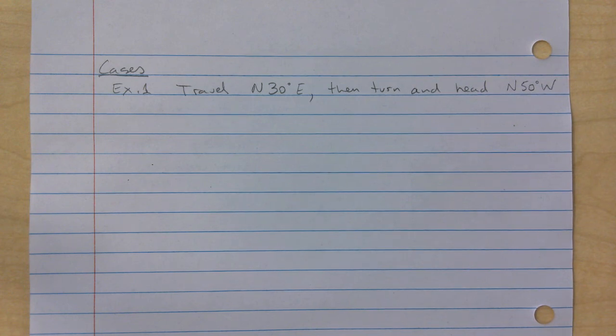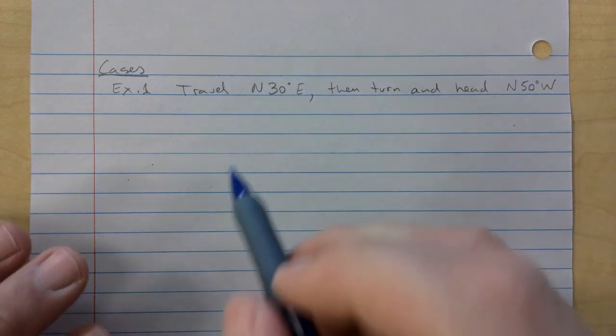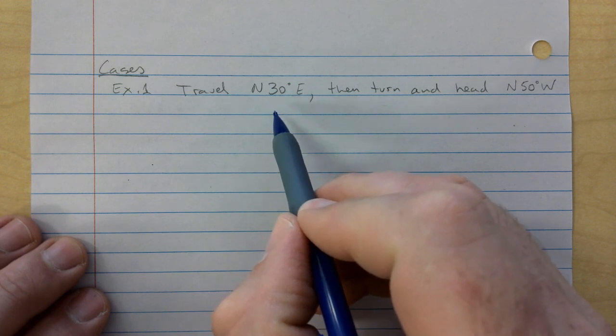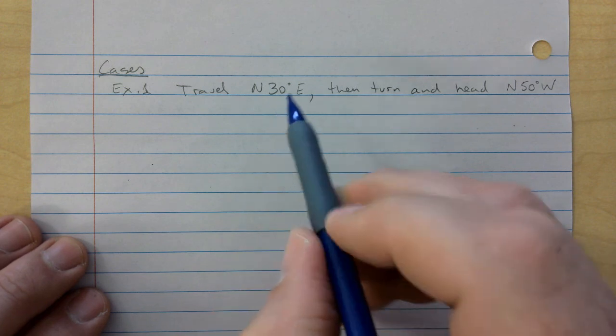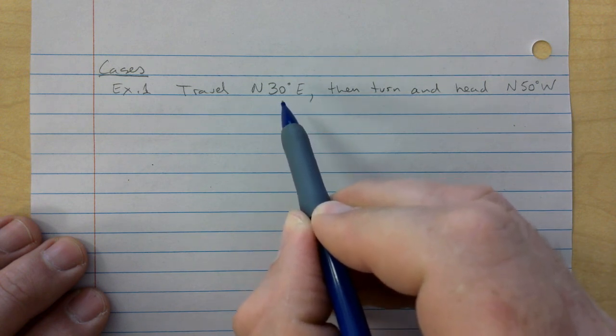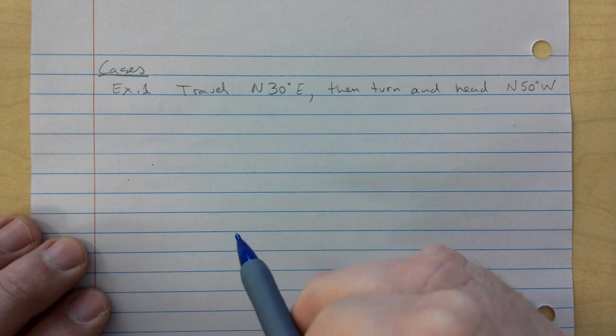These are used in navigation, right? When you're going through the forest or when you're flying an airplane or you're going on a ship, right? This is kind of what they would do to point you in a specific direction, right? And one thing you need to remember is that you might have to erase these questions, okay?